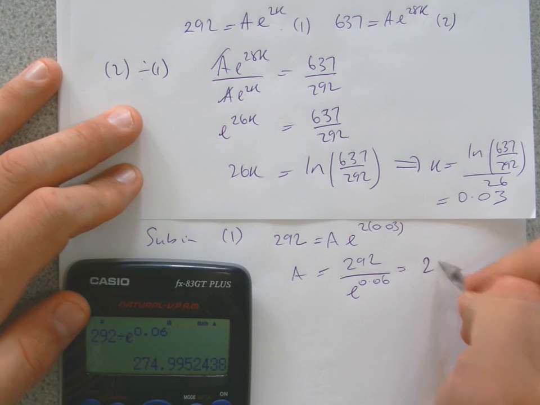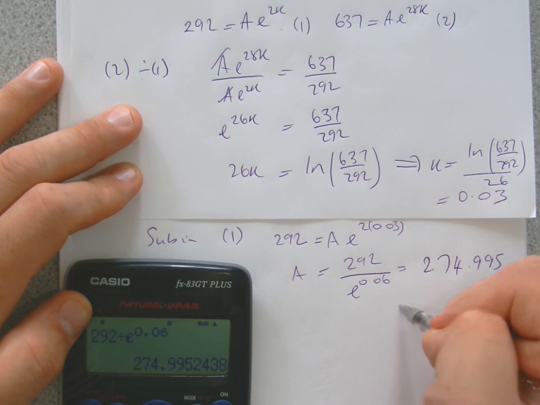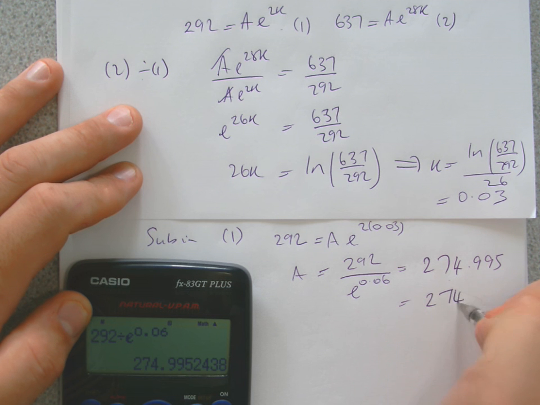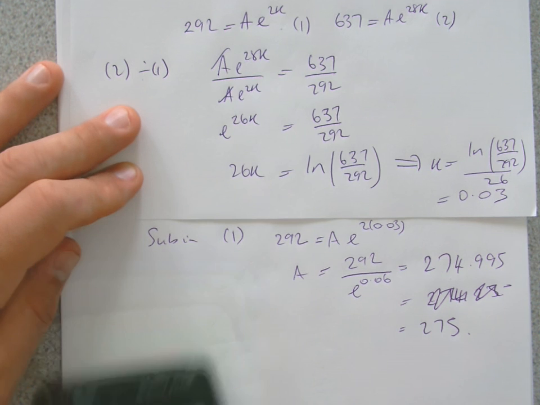We get 274.995, and it says the nearest integer, so that'll be 275.